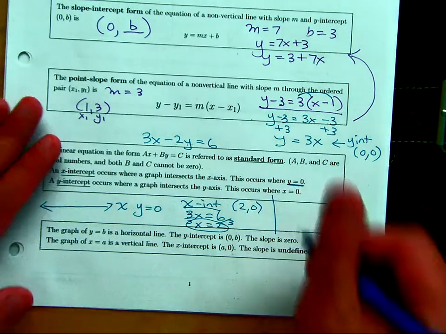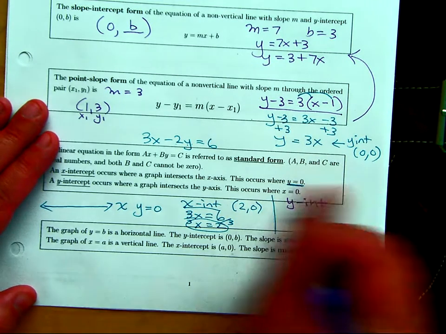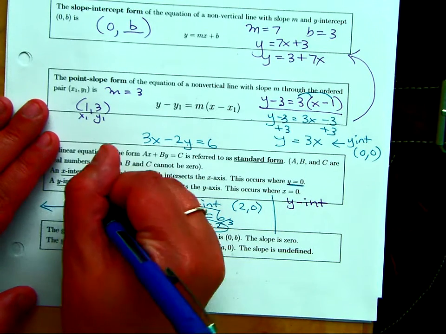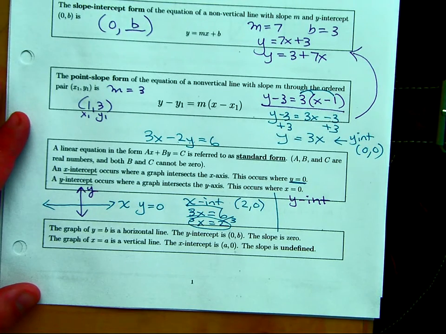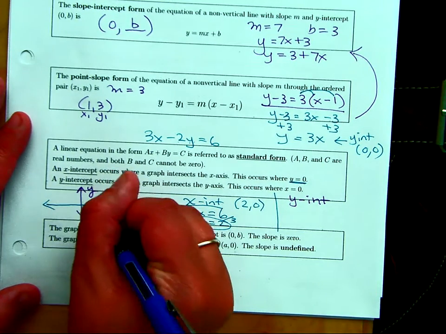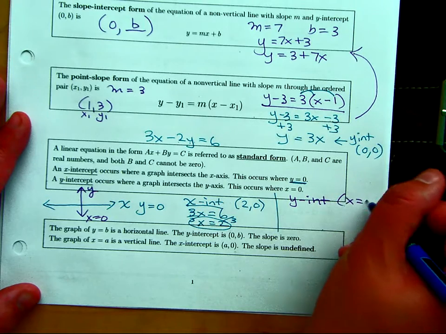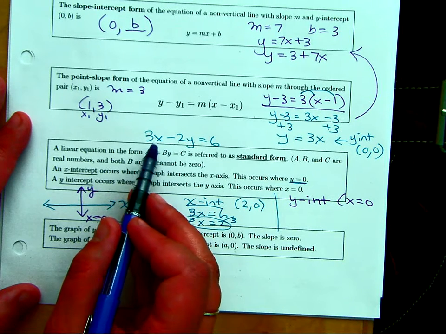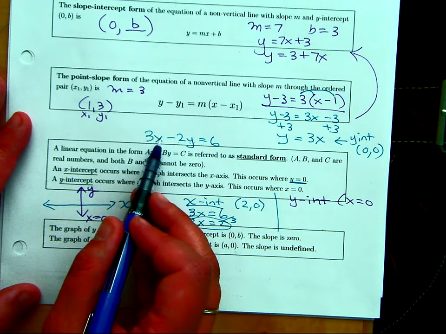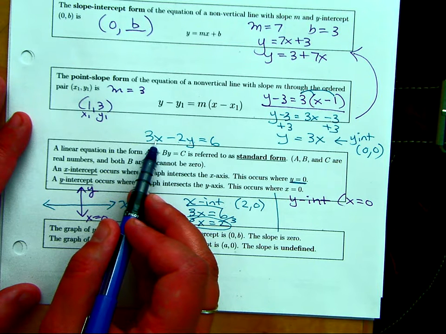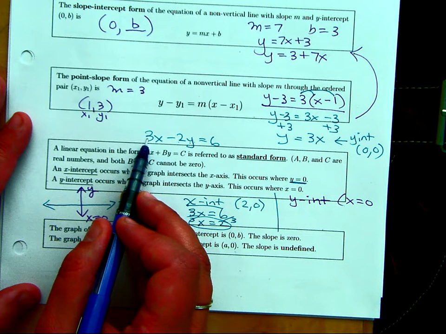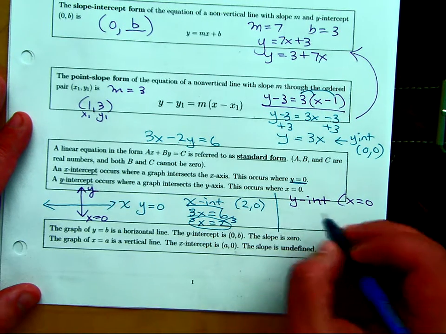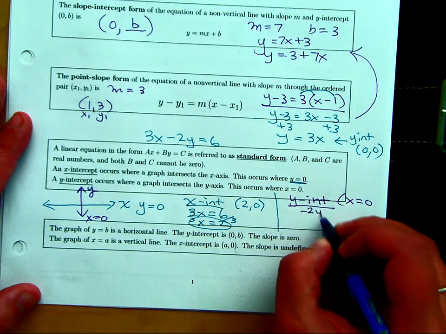Now, if I want to find the y-intercept, who can remember what is true about the y-axis, or what's the equation for the y-axis? x equals 0. So we are going to set x equal to 0. Now, if I put 0 in for x, 3 times 0 is what? 0. So I will end up getting negative 2y equals 6.